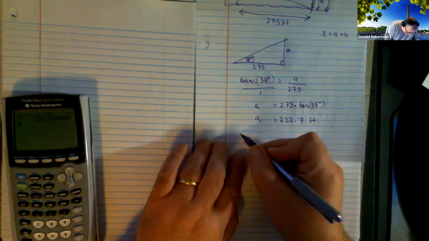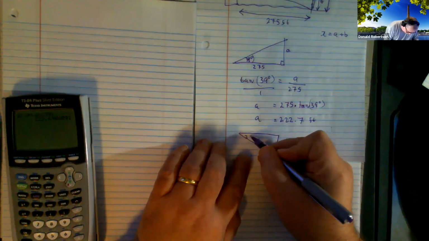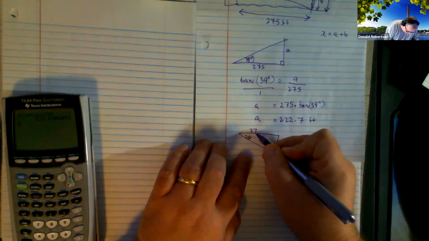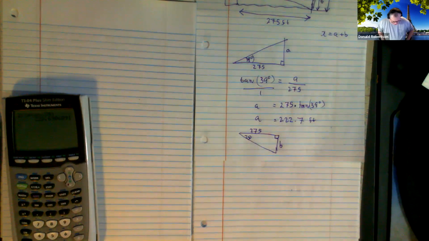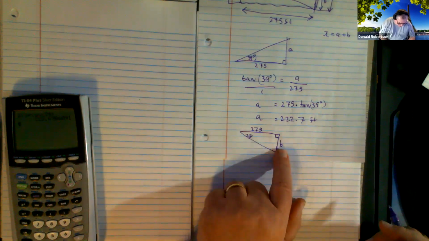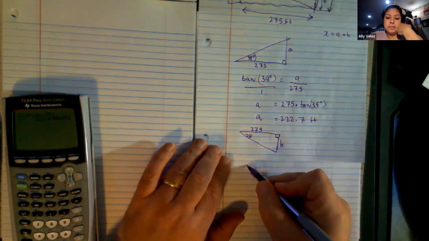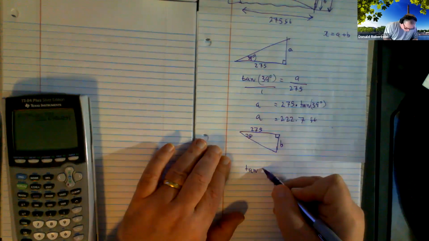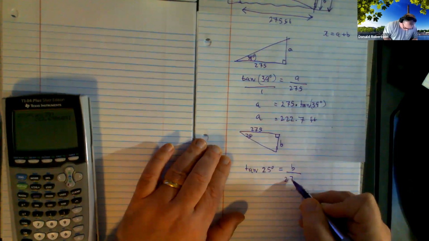Now, if I do the bottom triangle, the one that looks like this one here, the angle is 25, and this guy is 275, and we're calling that guy B. Same kind of question, sine, cosine, or tangent. What am I going to use to get B? Tangent. And the tangent of 25 degrees is going to be B over 275.